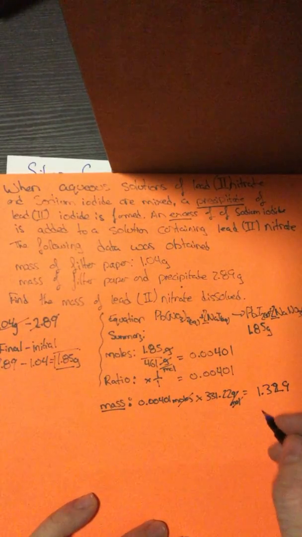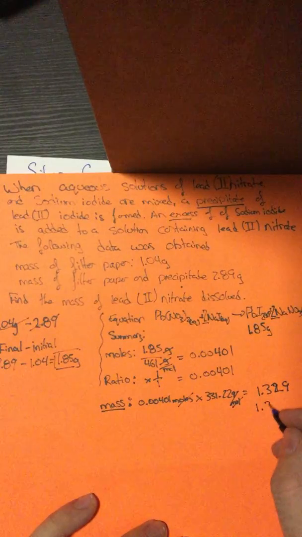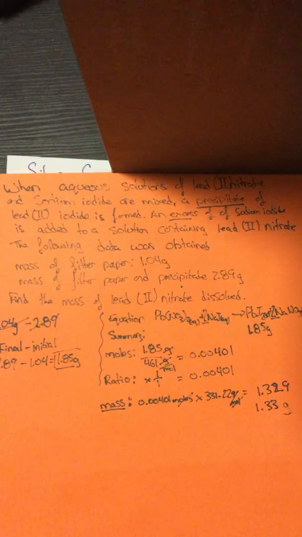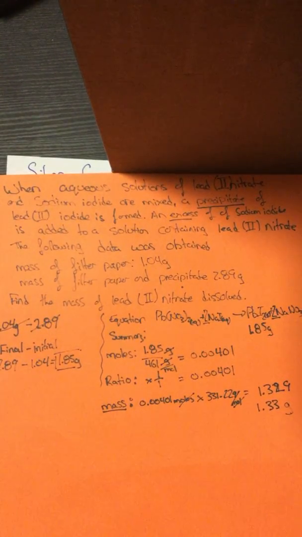This is going to round to 1.33 grams when I consider my significant digits, and when I look in the book, 1.33 grams is found there.